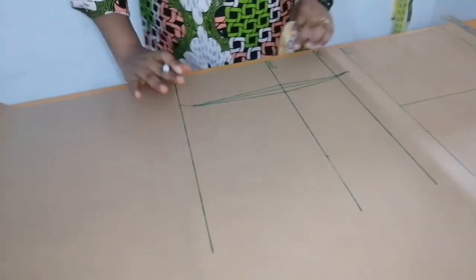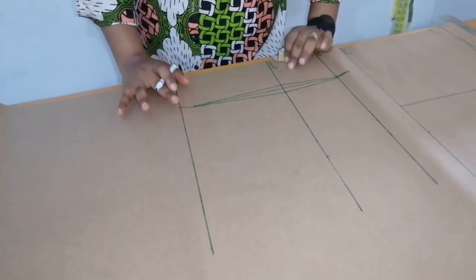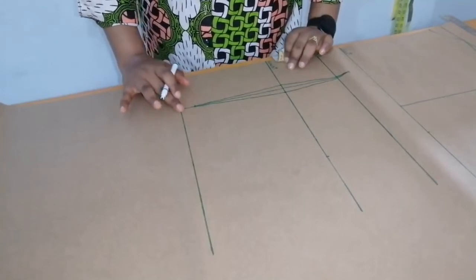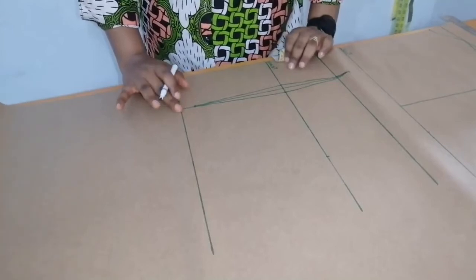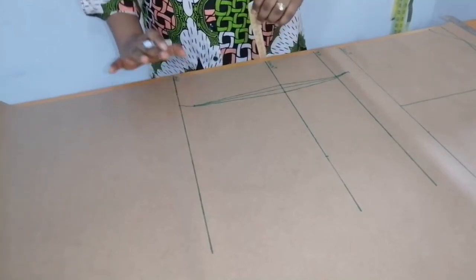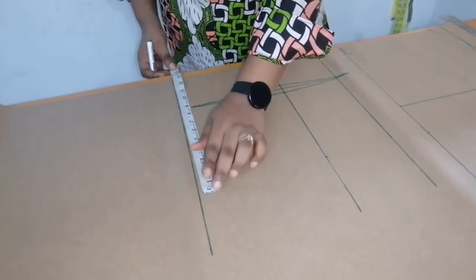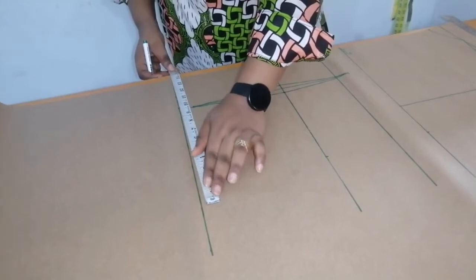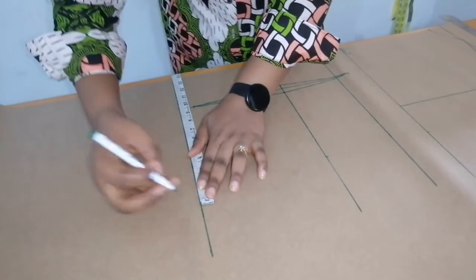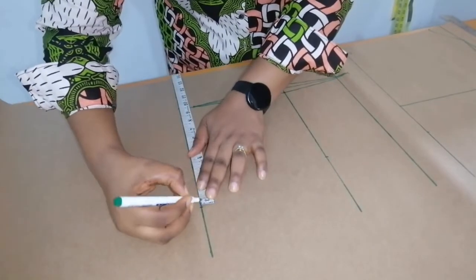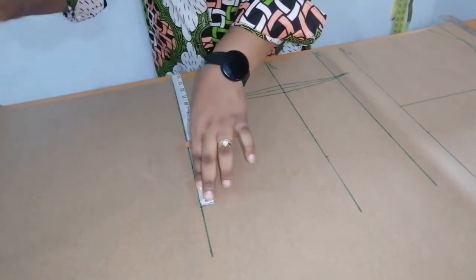My hip measurement is 50 inches. 50 inches divided by 4 is 12.5, plus half an inch ease allowance is 13 inches, plus 1 inch seam allowance to join the front and the back bodies together is 14 inches. I'm going to input this same 14 inches to the lower part of the dress.